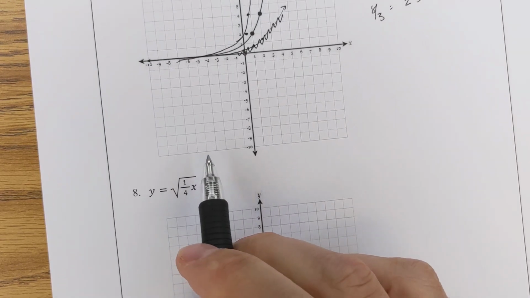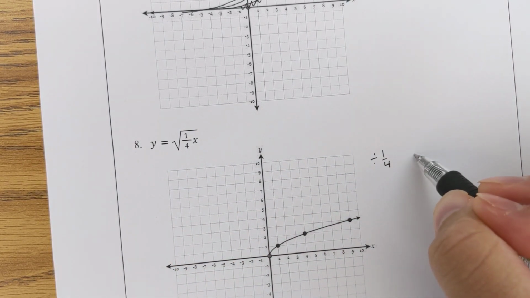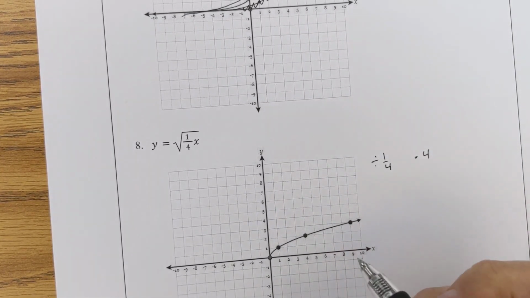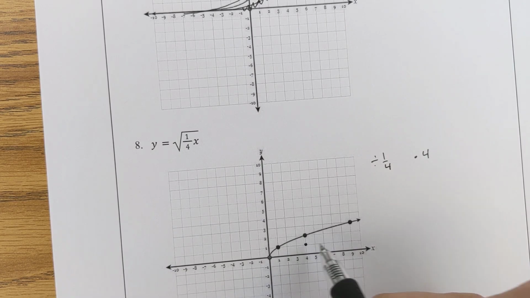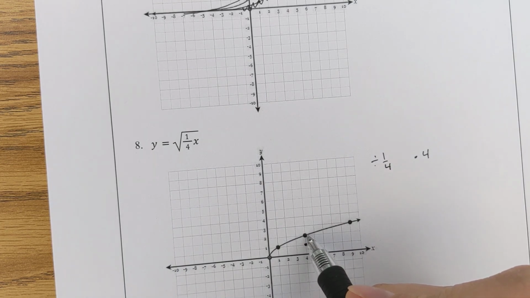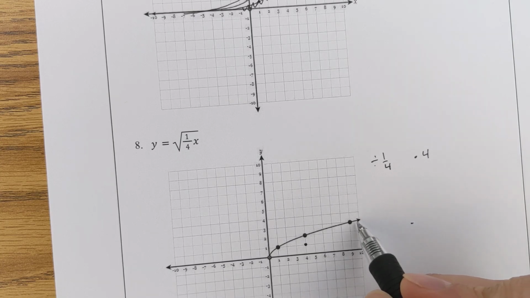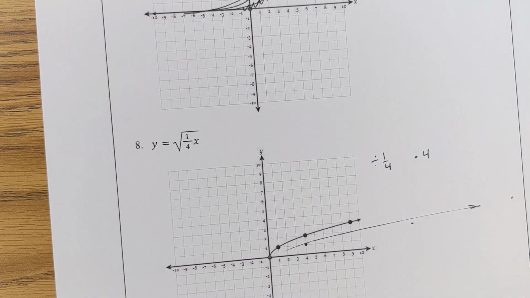Okay, so our last one here, 1/4. So we're going to divide everybody by 1/4, which is the same as multiplying by 4. X's this time, I'll try to do it right. So this has an x value of 1. 1 times 4 is 4. This has an x value of 4. 4 times 4 is 16. We're way off the graph. This is 9. 9 times 4 is 36. Way off the graph. So this graph is going to be super duper stretched out horizontally.